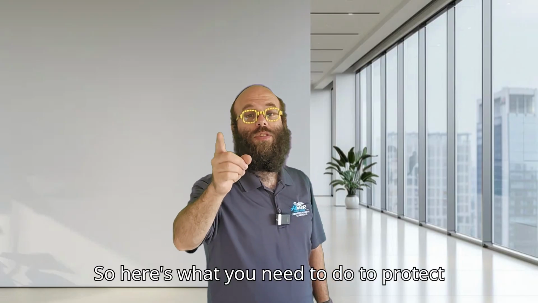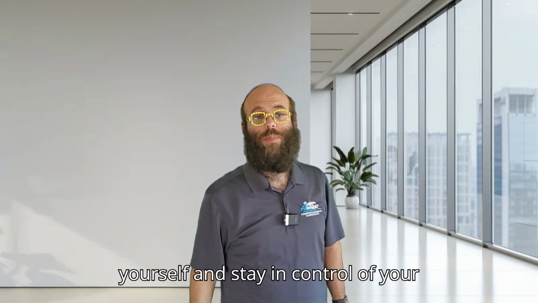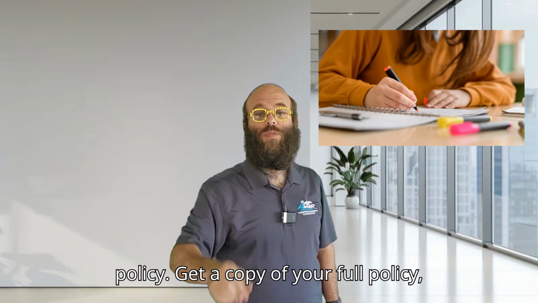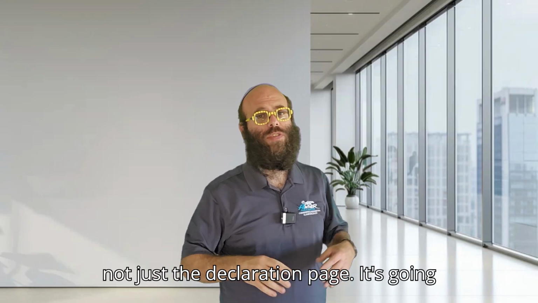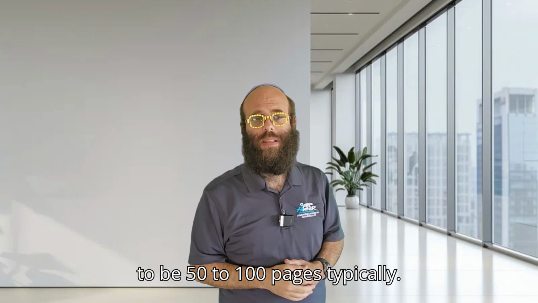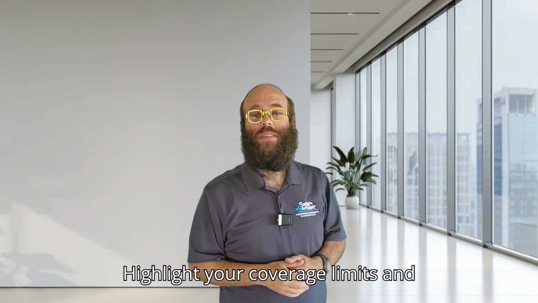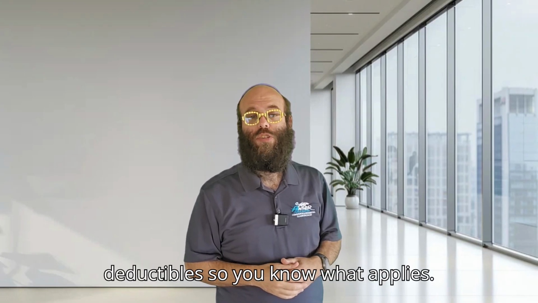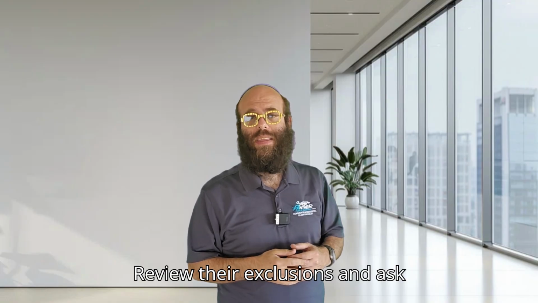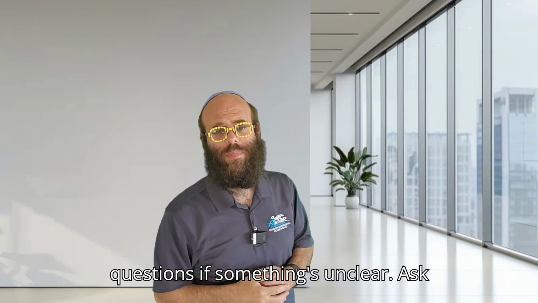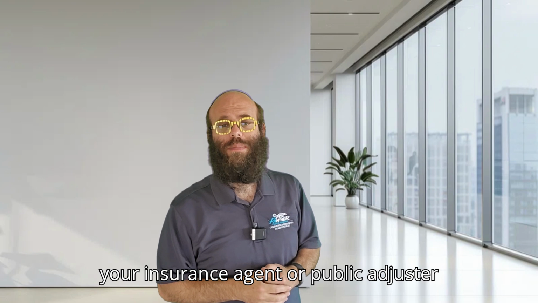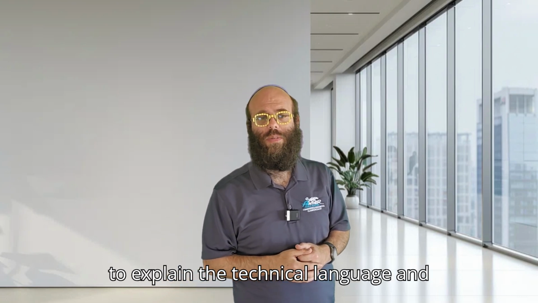So here's what you need to do to protect yourself and stay in control of your policy. Get a copy of your full policy, not just the declaration page. It's going to be 50 to 100 pages typically. Highlight your coverage limits and deductibles so you know what applies. Review the exclusions and ask questions if something's unclear. Ask your insurance agent or public adjuster to explain the technical language.